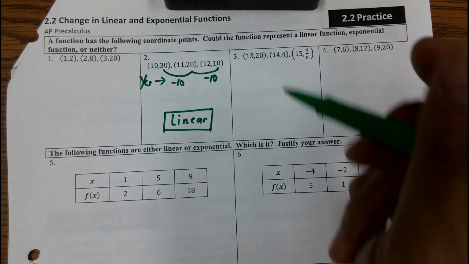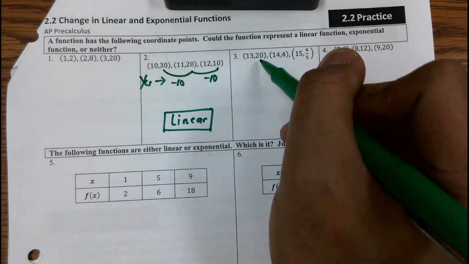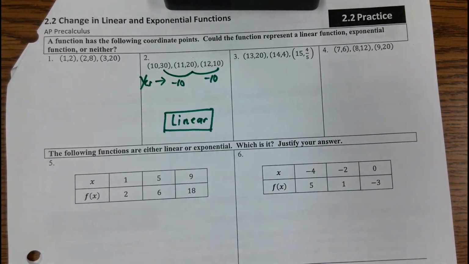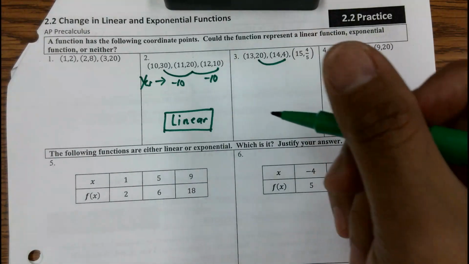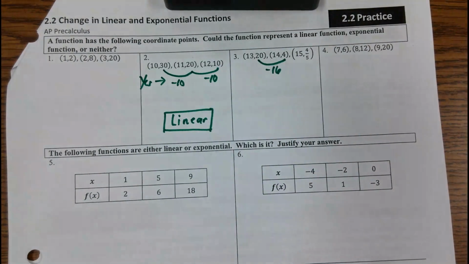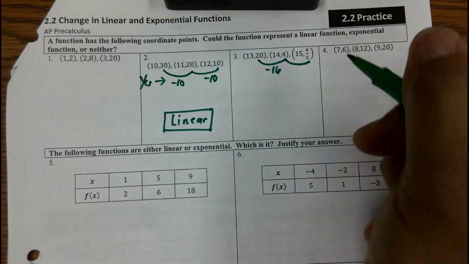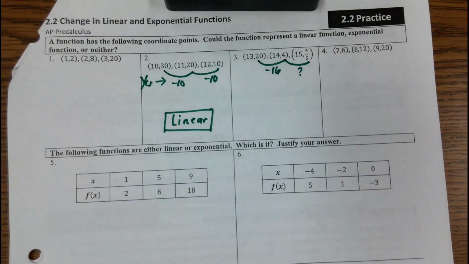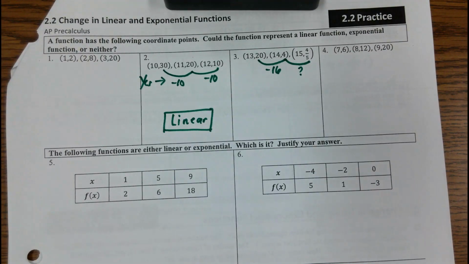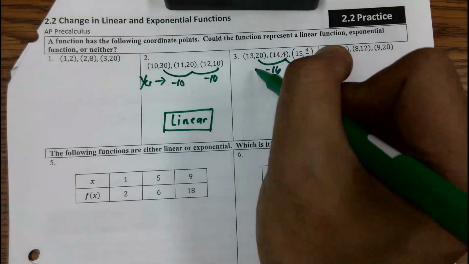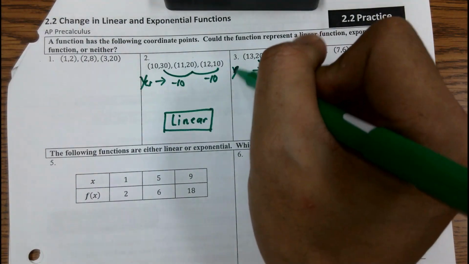Okay, how about the third one? We know that 13, 14, 15 are uniform. So we just need to know if the y values would also have a common difference. So between 20 and 4, what's the difference? Minus 16. But between 4 to 4 over 5, we can say that it doesn't make sense, right? Sorry, my bad. This one is a no for a common difference.